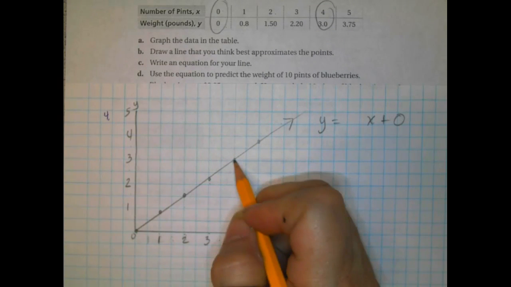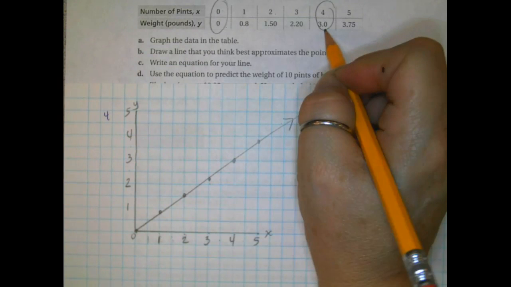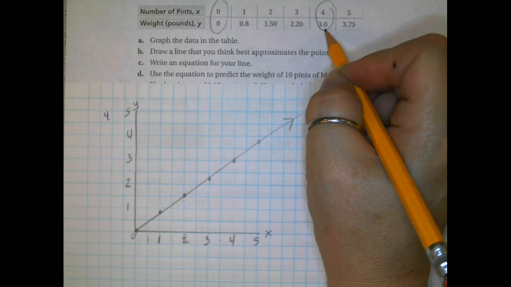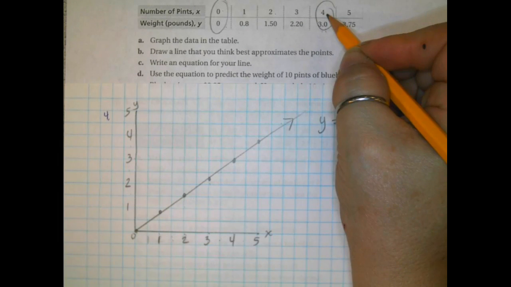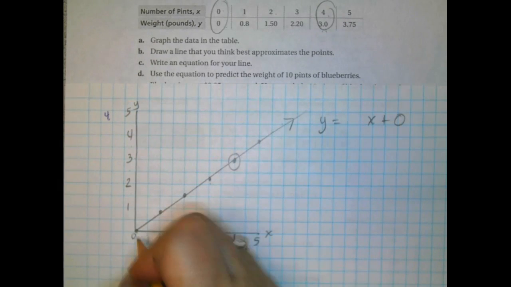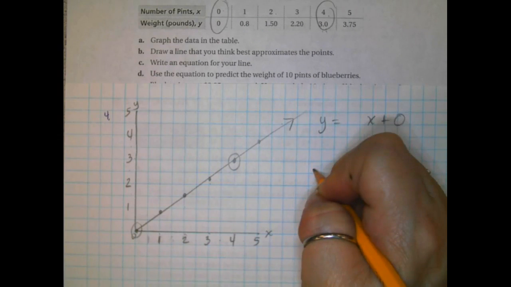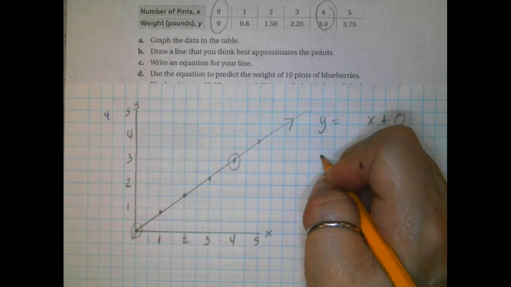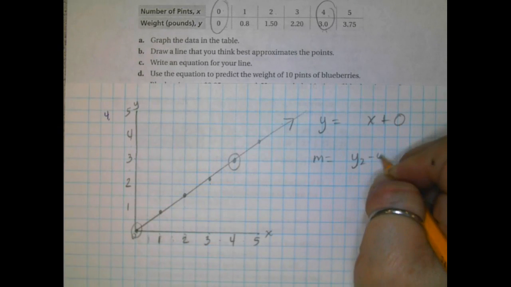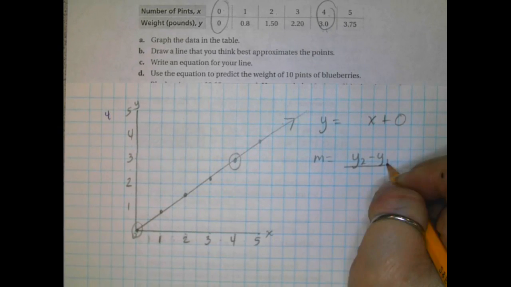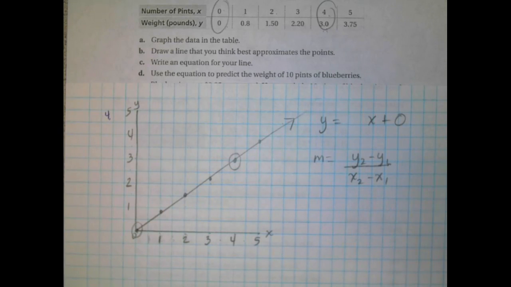And then I also said that I liked this number here because it was exactly at 3.0 when it was at 4. So I'm going to use this point here and this point here, right? So m is equal to y2 minus y1 over x2 minus x1.